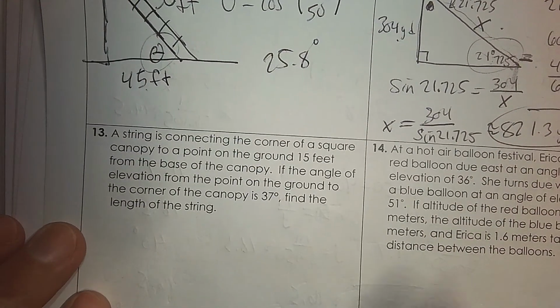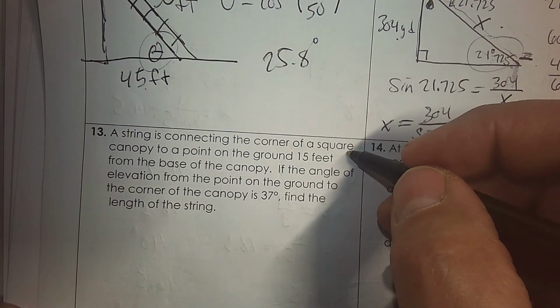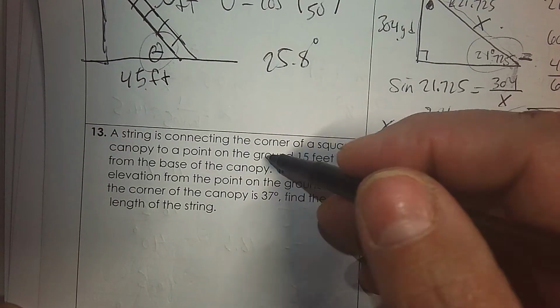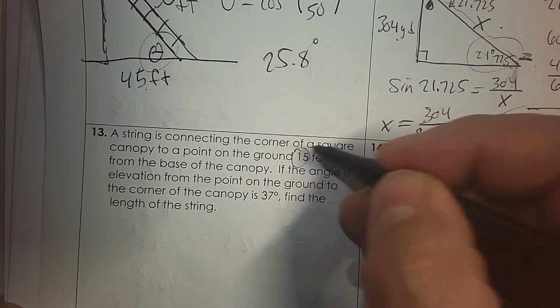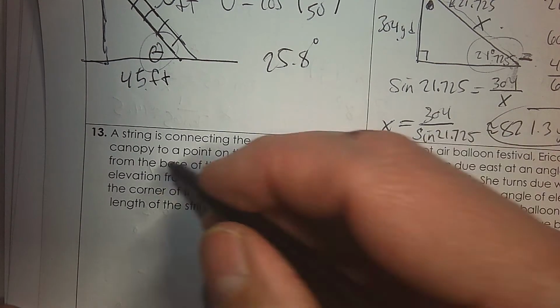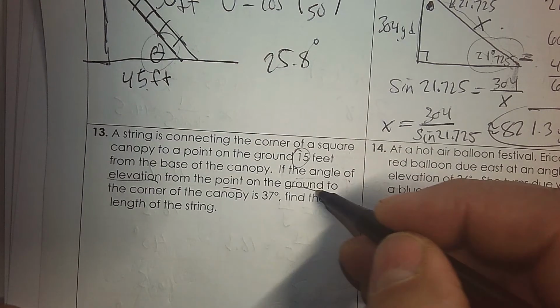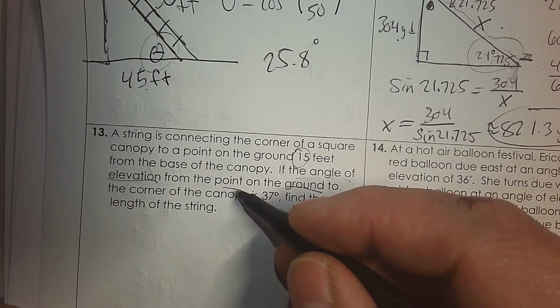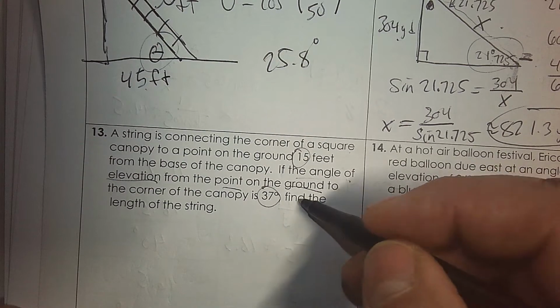All right, 13. A string is connecting the corner of a square canopy to a point on the ground 15 feet from the base of the canopy. If the angle of elevation from the point on the ground to the corner of the canopy is 37 degrees, find the length of the string.